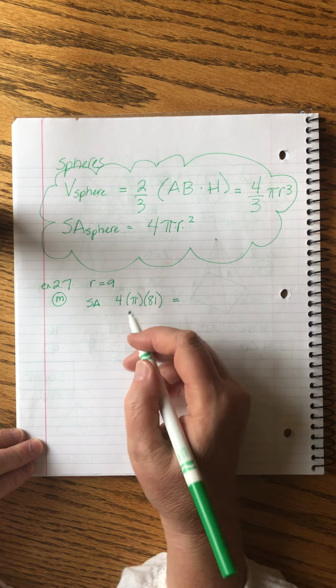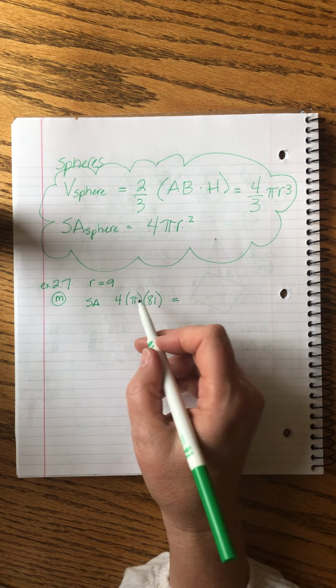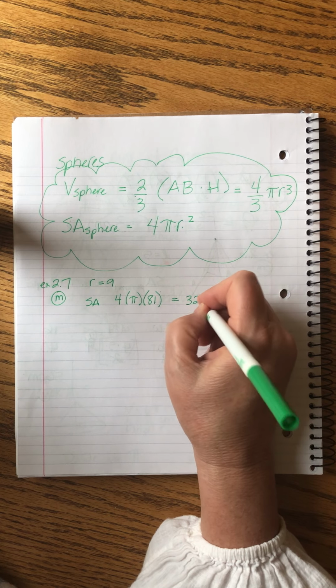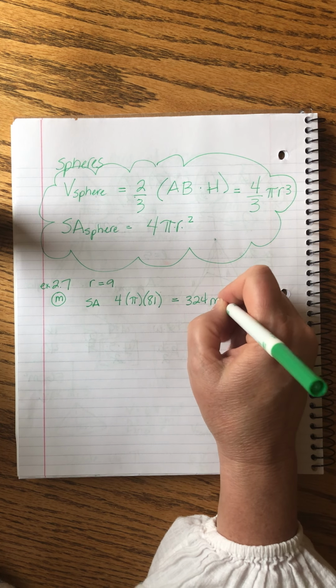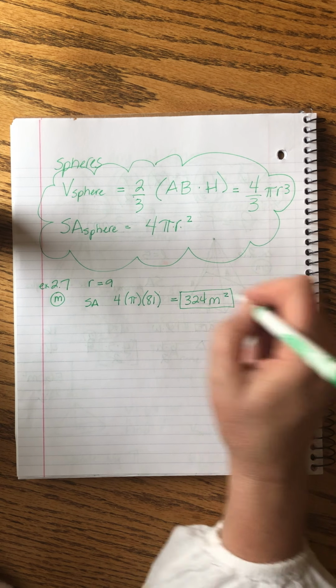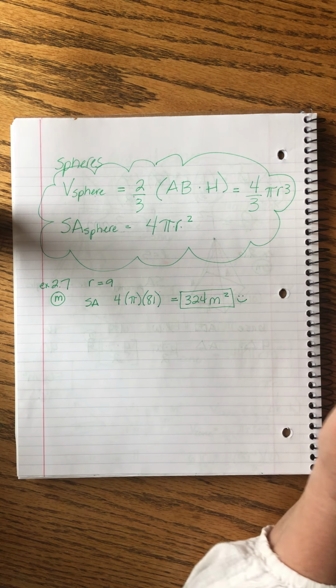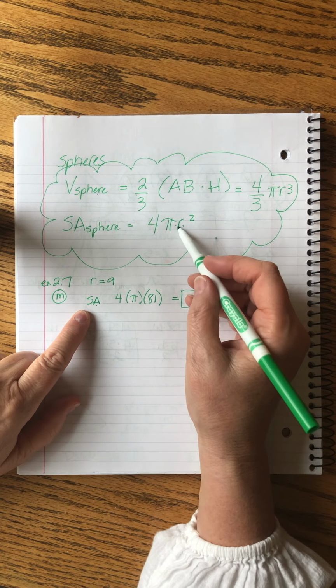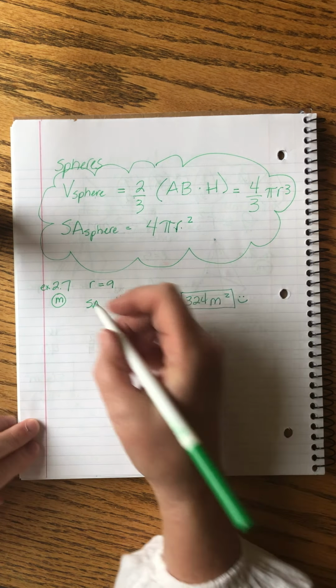And so now all we have to do, John leaves the answer with pi. So we'll just do this. It would be what, 324, right? 324 pi meters squared. Surface area is always squared. That's the right answer. Okay, that's the surface area of the sphere using that formula.